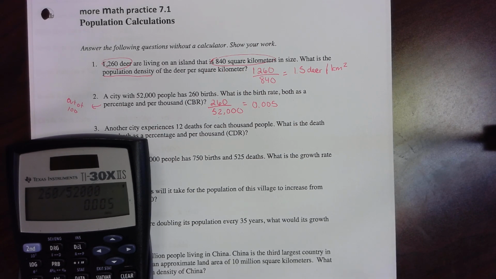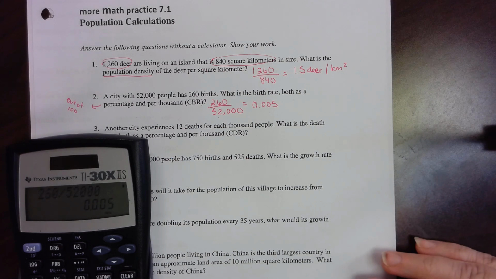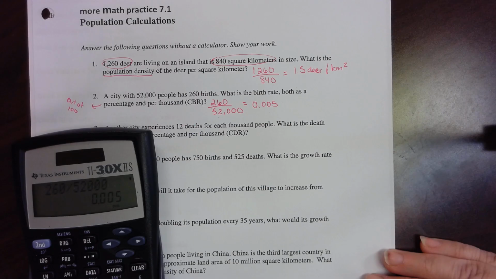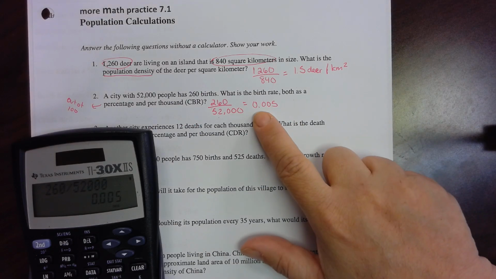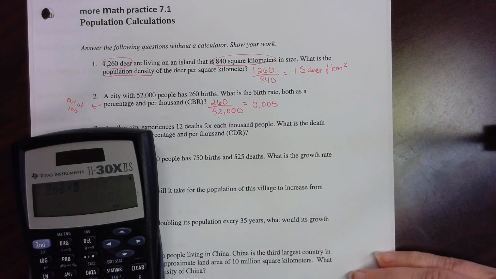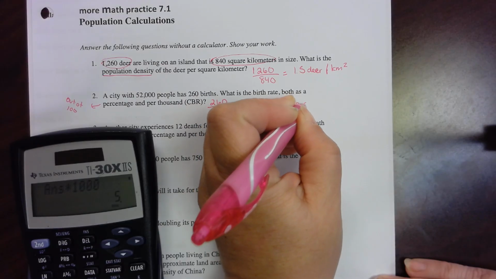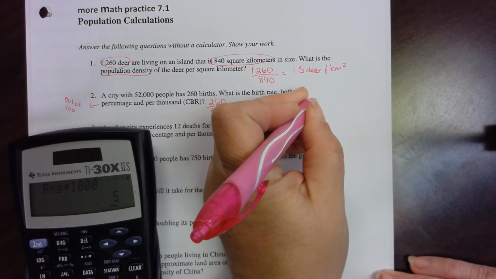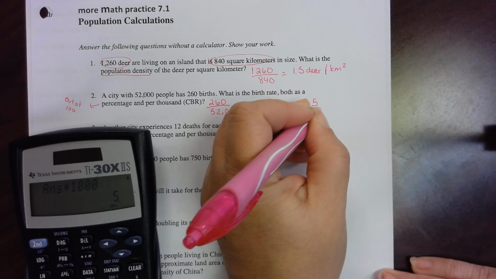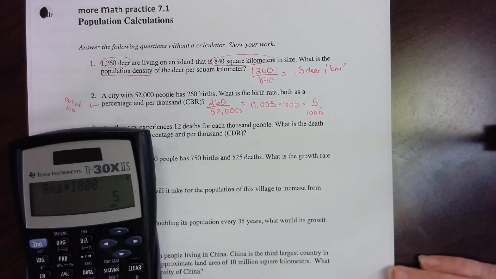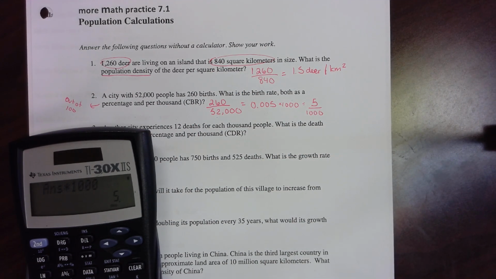So we're going to multiply this by 1,000 to figure out how many births per 1,000 there are, which is our crude birth rate. So this is like 0.005 out of 1. We're going to make it out of 1,000 times. So that means that there are 5 births for every 1,000. Okay, so there are 5 births for every 1,000 people.